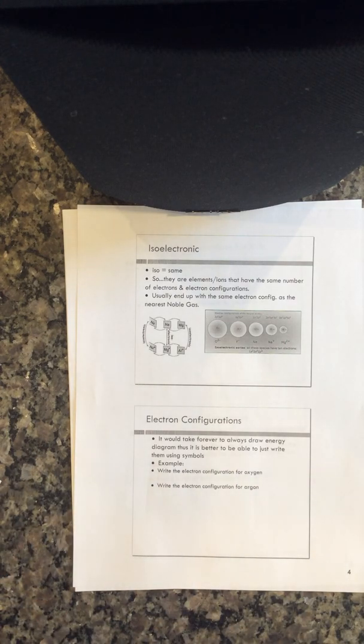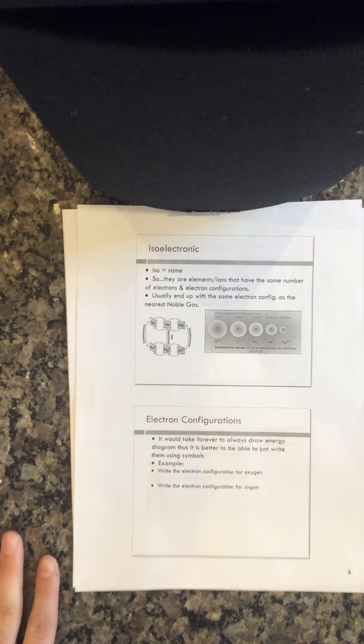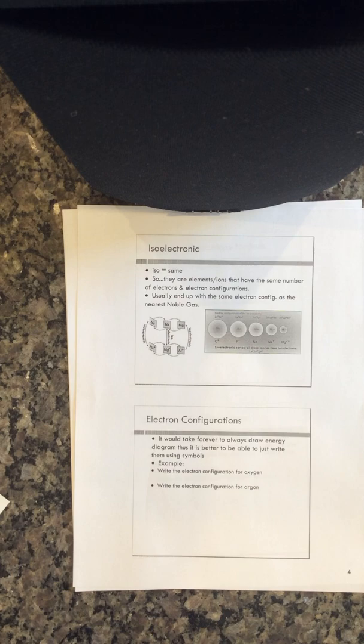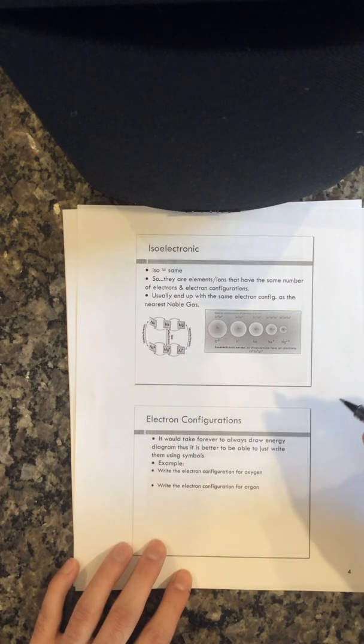So our last step in this lesson anyways, is that we're also going to be coming up with what we call the electron configuration. It's not too difficult, but we're going to go through some examples and look at them here.